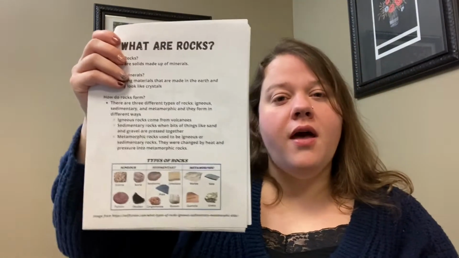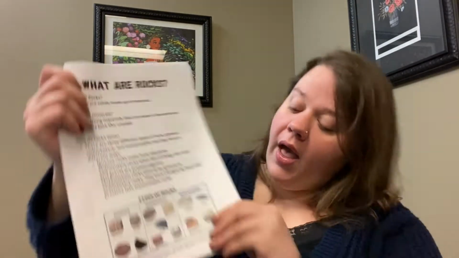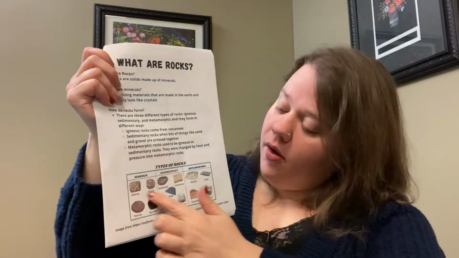So I don't know if you've learned this at school, but there are 3 different types of rocks, and they are sedimentary, igneous, and metamorphic. I have some examples of each on the bottom. So, sedimentary rocks are formed when bits of sediment, like sand and gravel, get layered on top of each other, and pressure is added to form into one rock. Our first experiment is all about sedimentary rocks, so I'm going to move on to igneous rocks.